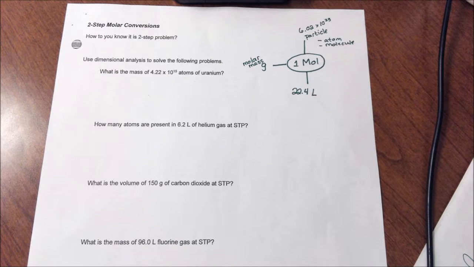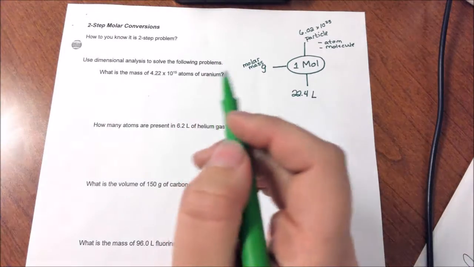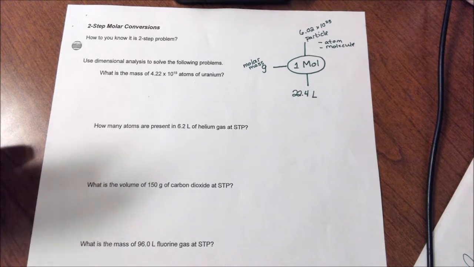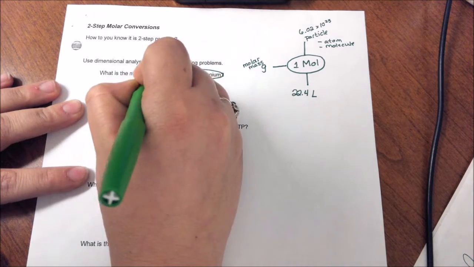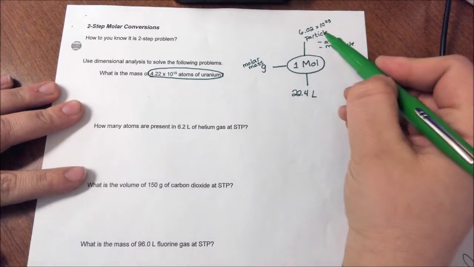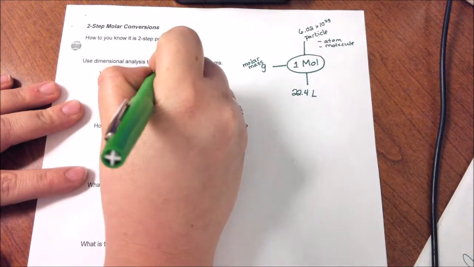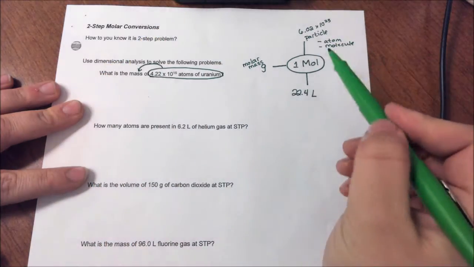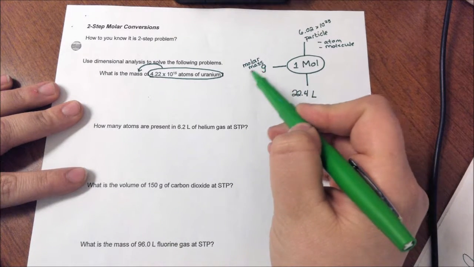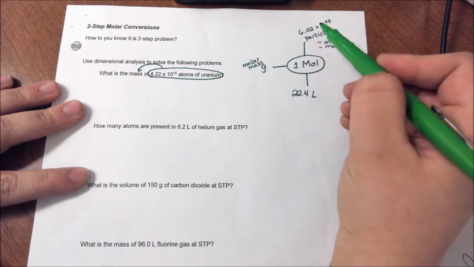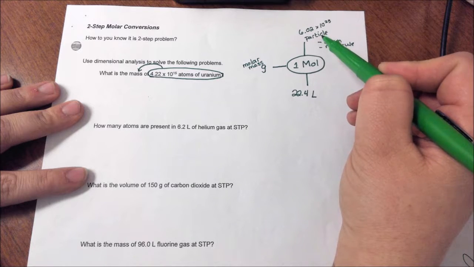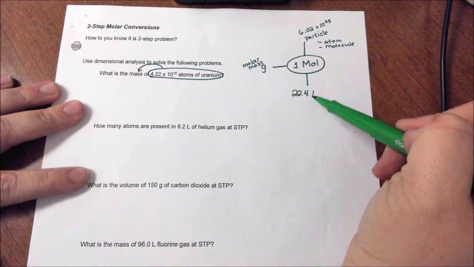So the first question asks, what is the mass of 4.22 times 10 to the 15th atoms of uranium? So we need to identify our given, what we're starting with. So our given is here. We're starting with atoms of uranium, which is a type of particle. So I'm starting here, and I'm going to solve for mass. Mass is gram. Now remember this molar mass here, this would be the number that goes in front of my unit, which is gram. Just like I have 6.02 times 10 to the 23rd in front of my particle, and 22.4 in front of liter.